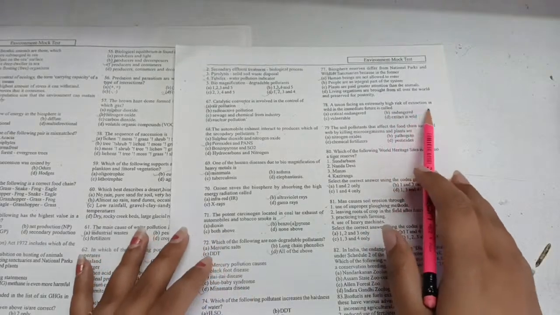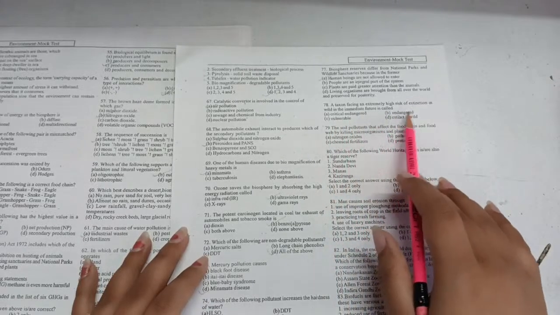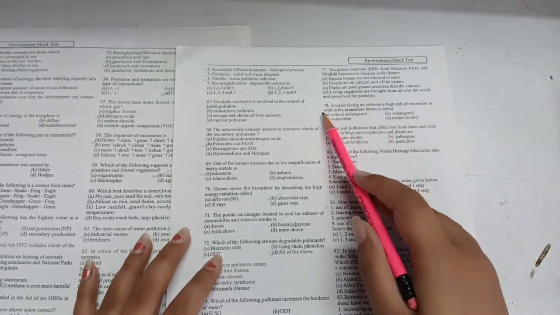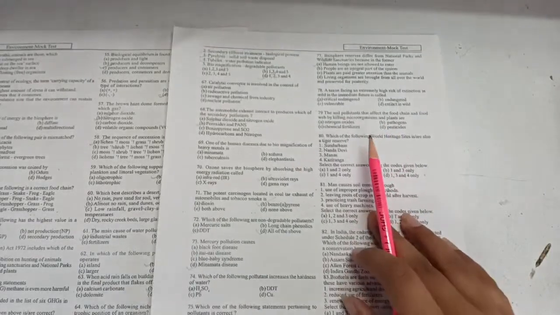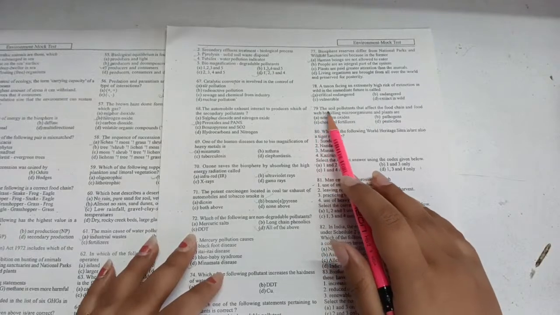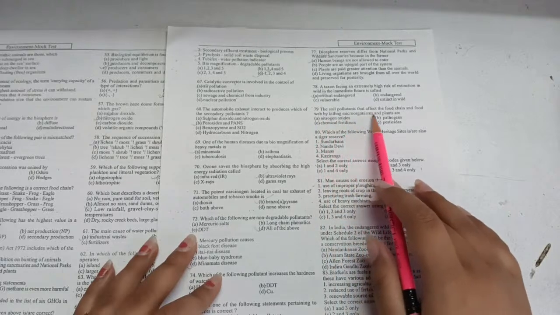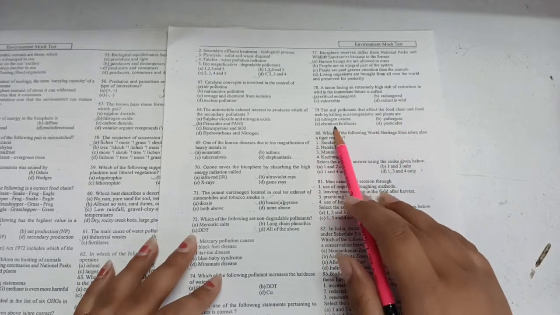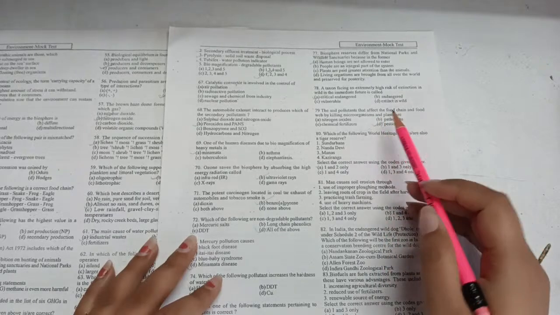A taxon facing an extremely high risk of extinction in the immediate future is called critically endangered, vulnerable, extinct in wild. तो इसका आंसर है ऑप्शन ए क्रिटिकली एंडेंजर्ड. The soil pollutants that affect the food chain and food web by killing microorganisms and plants are nitrogen oxide, pathogens, chemical fertilizers, pesticides. तो इसका आंसर है ऑप्शन डी पेस्टिसाइड्स.